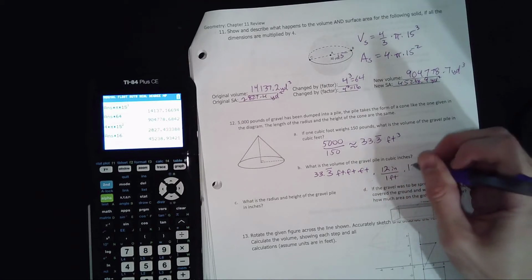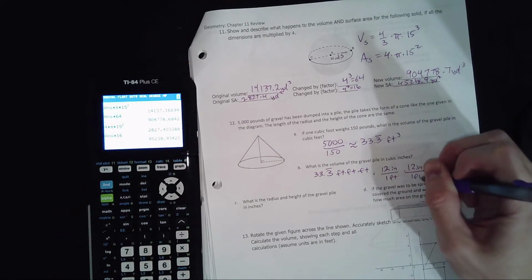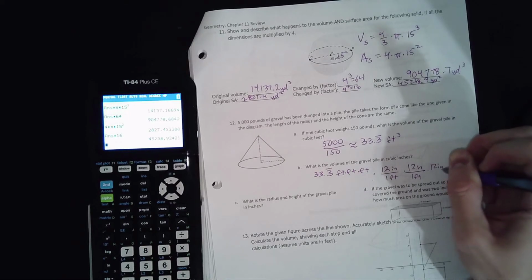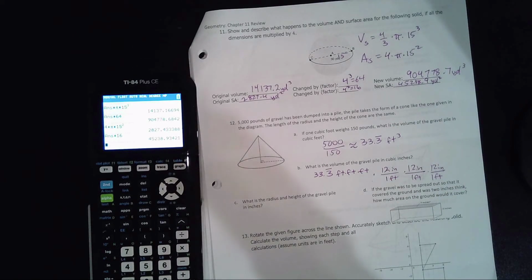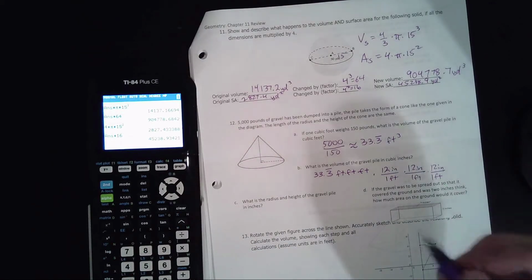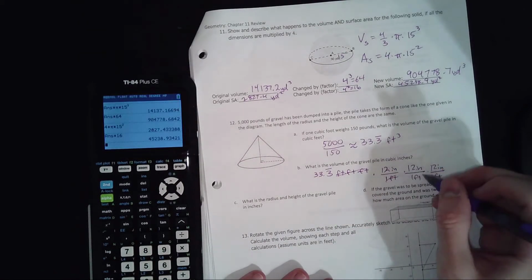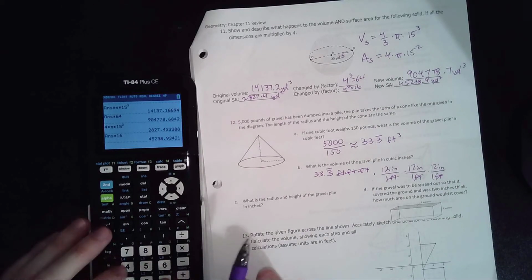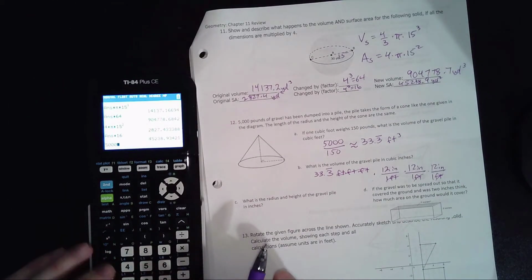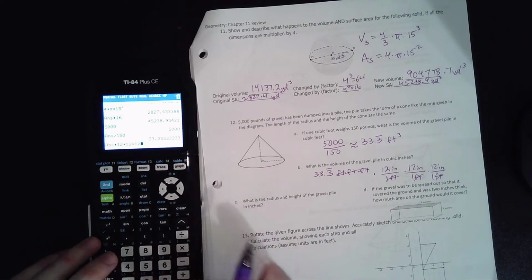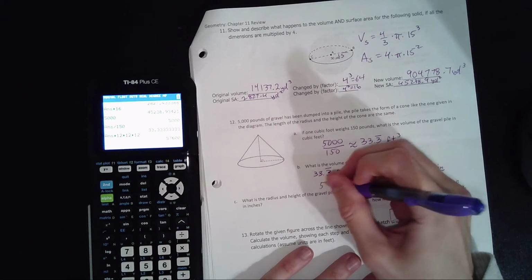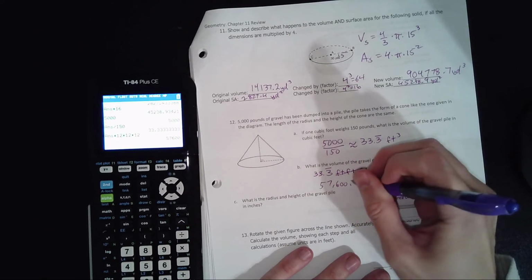I multiply by another 12 inches in a foot and another 12 inches in a foot because it is a cubic thing, so I have to multiply it by the cube of 12. It's like a scale factor of 12, if you will. 12 times 12 times 12, 12 cubed. So all these feet are going to cancel, and I'm going to end up at 5,000 divided by 150, multiplied by 12 times 12 times 12, and we'll get 57,600 inches cubed.